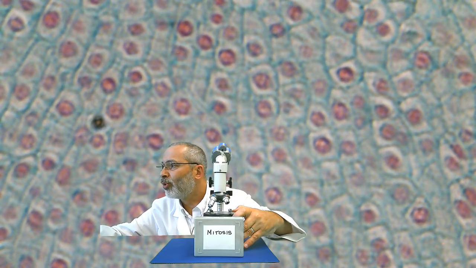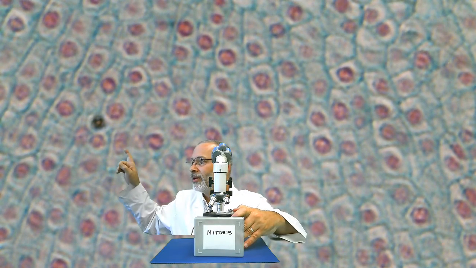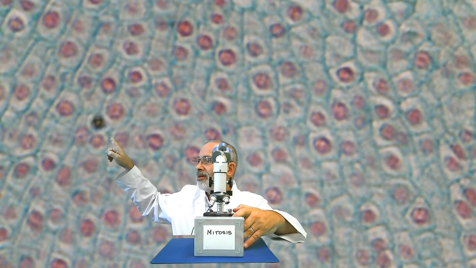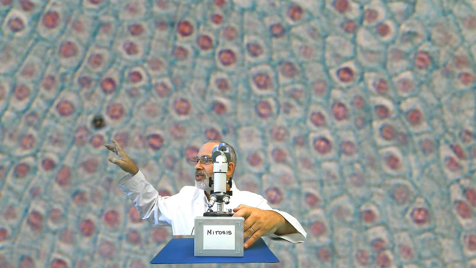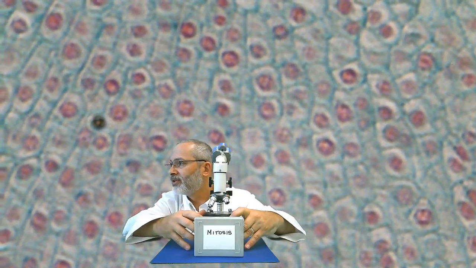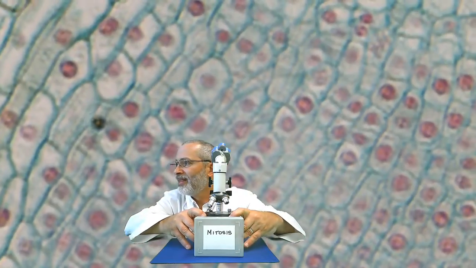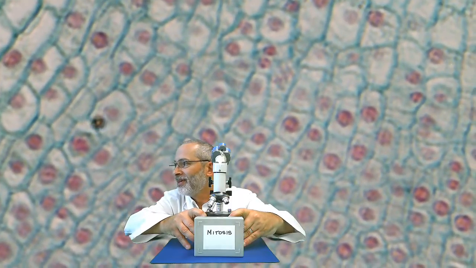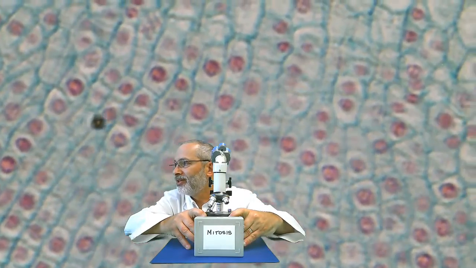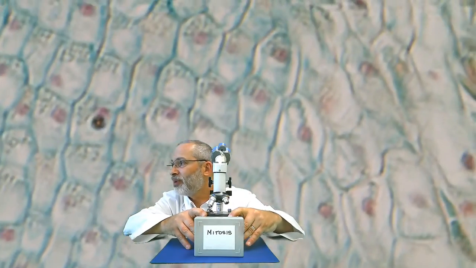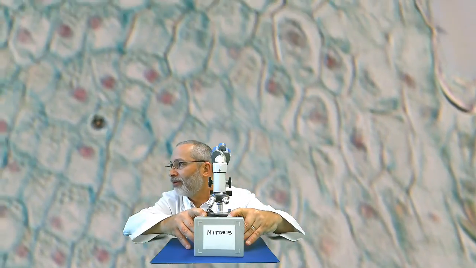I can't use a pointer at this point in time. Oh wait, here we go. I can use my finger. See that dark area right there at the end of my fingertip? That's just a smudge on the lens. I wasn't able to get it off. Maybe next time I'll get it off. So you can know that because as you move the slide around, that little smudge stays put. So that little smudge is not part of the slide itself. It's a little speck of dust on the microscope.